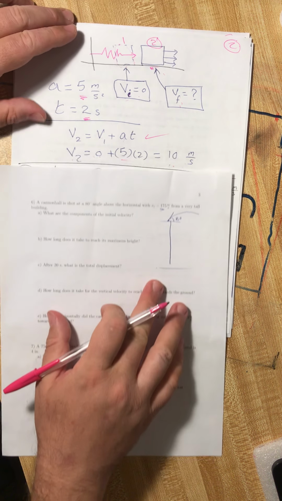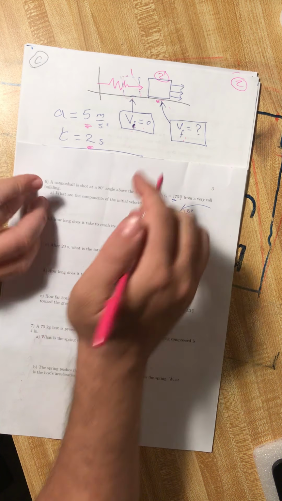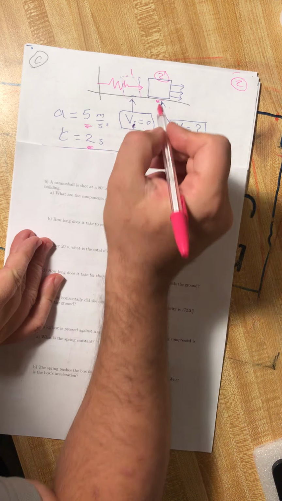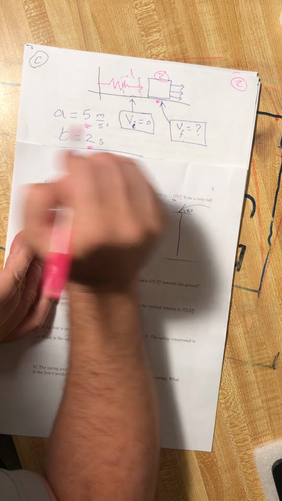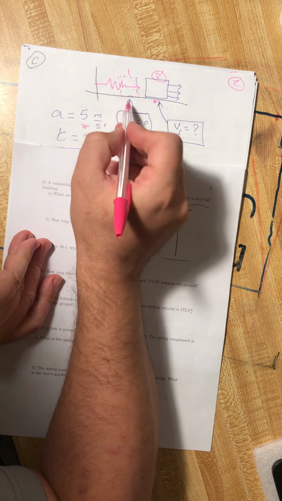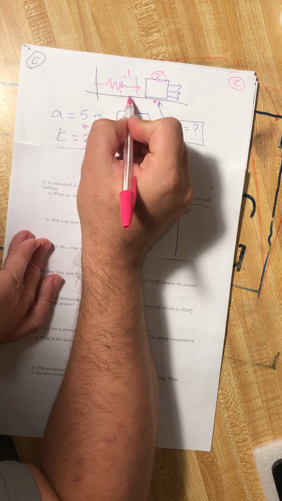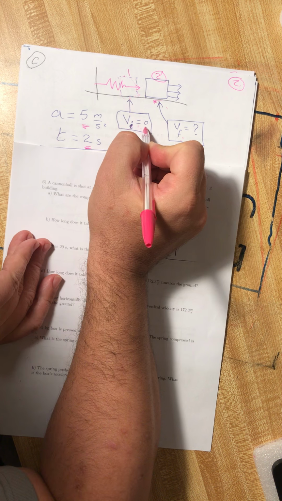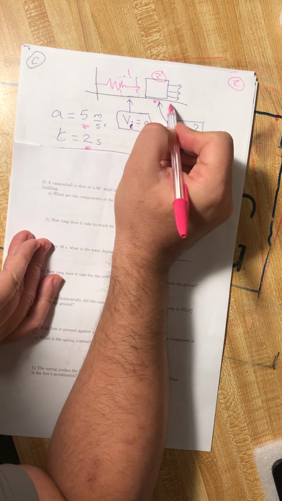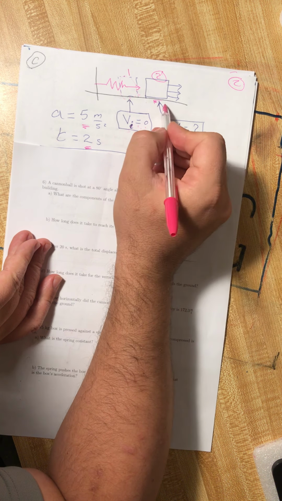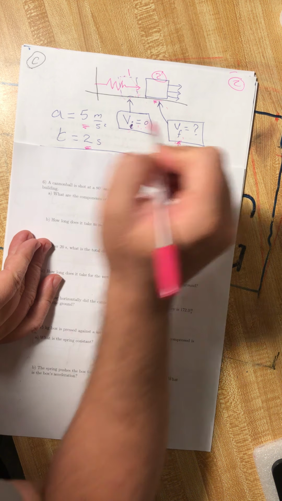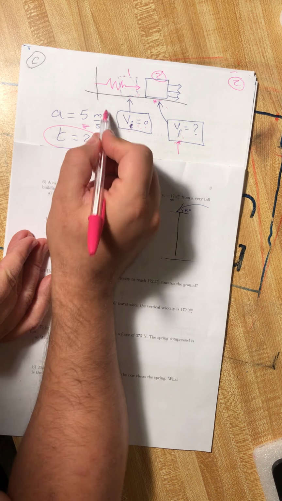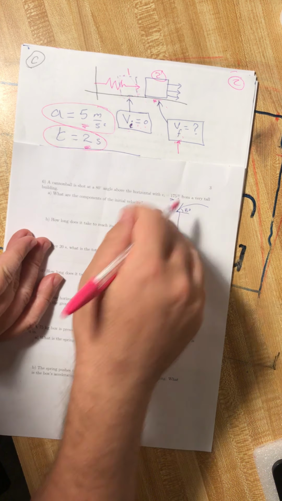Now, it asks us about the final velocity, when the body leaves the spring. At the initial point, the velocity is 0. But when the body leaves the spring, it has a final velocity. We need to compute it. We know the time, it is 2 seconds. We know the acceleration, it's 5.